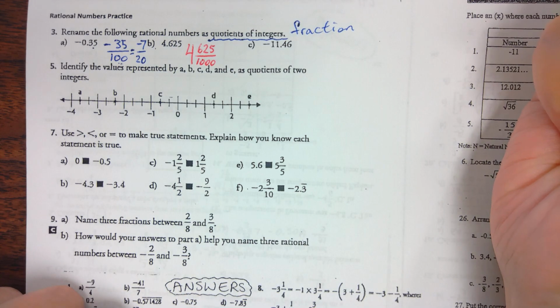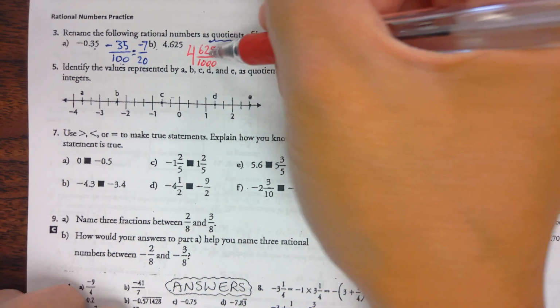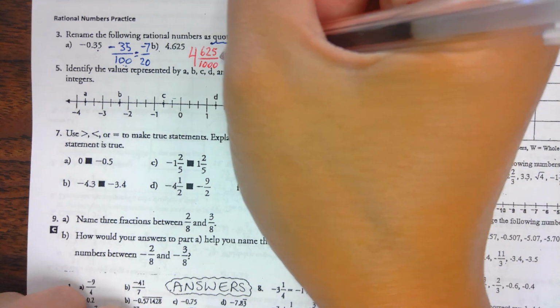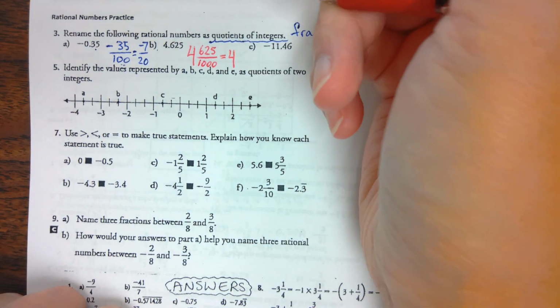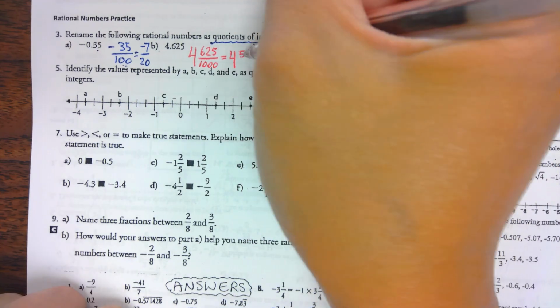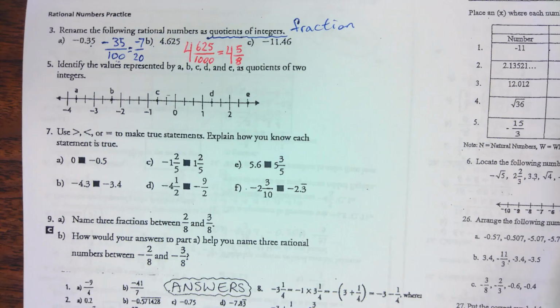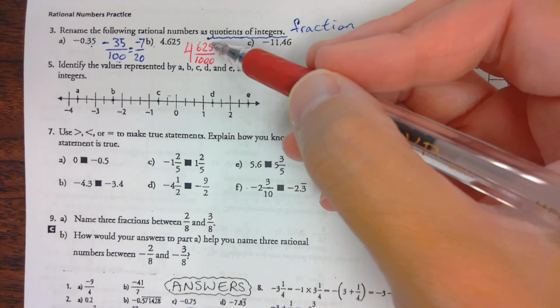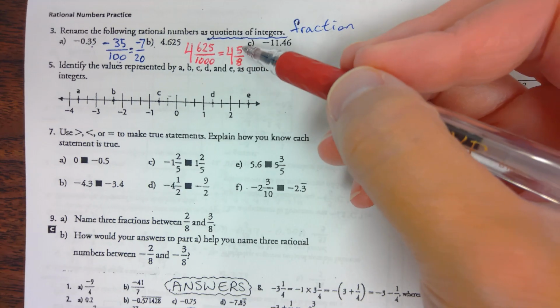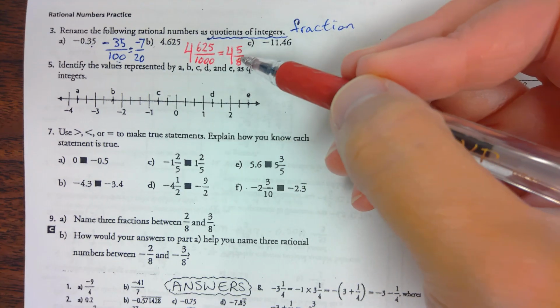Again, good answer, not the best answer. I can reduce this. 625 over 1,000. What does that simplify to? Yep. 5 over 8. Good. You can actually divide both by 25. 25 goes into both. So 625 divided by 25, you get 5. 1,000 divided by 25, you get 8.